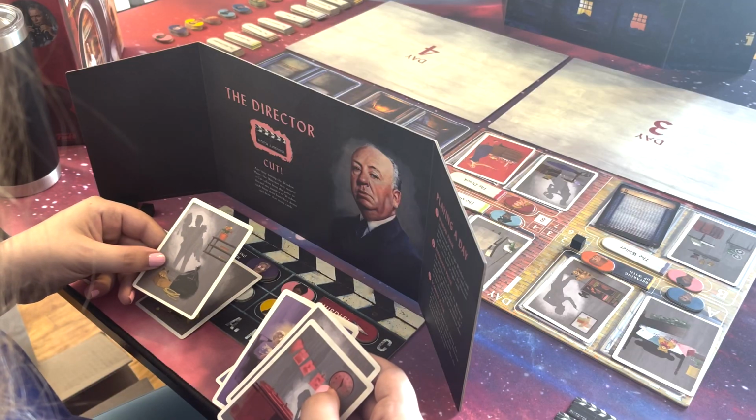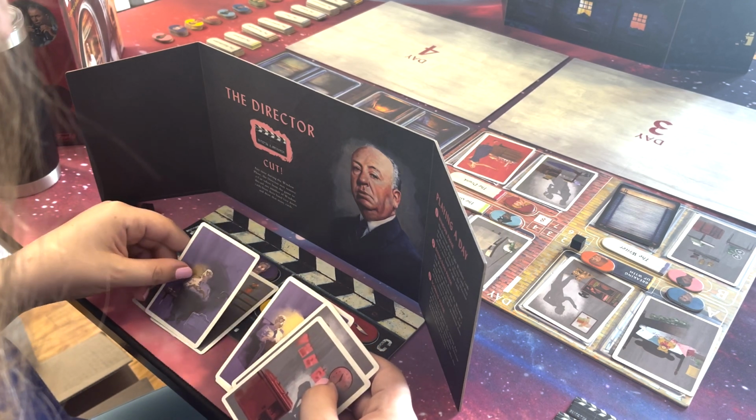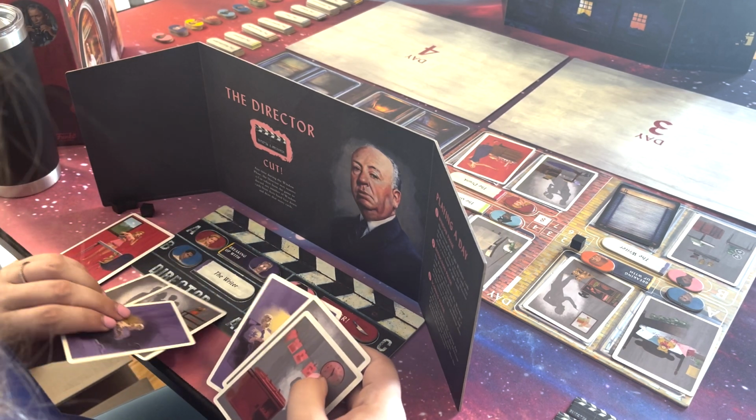Yeah, so talking about how the director works, I think one thing that's super cool is that you essentially are going to get 8 cards, and you're going to have to play all 8 cards. Now, you're going to be assigning them to each apartment.